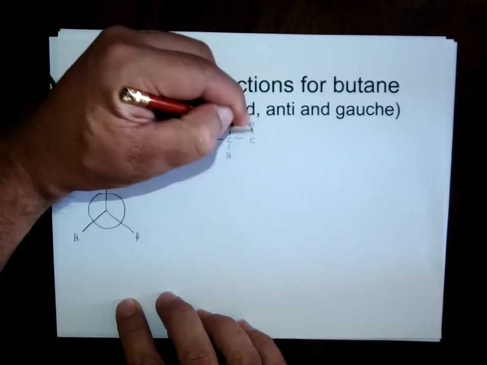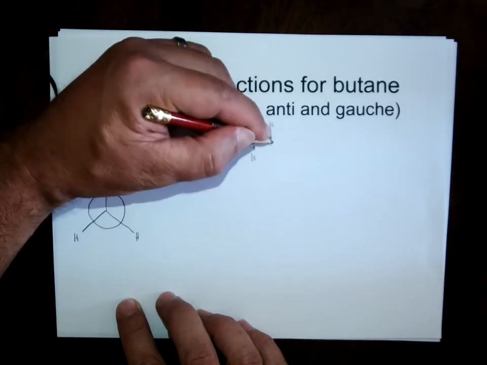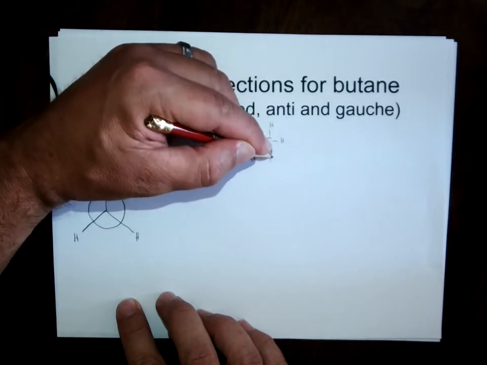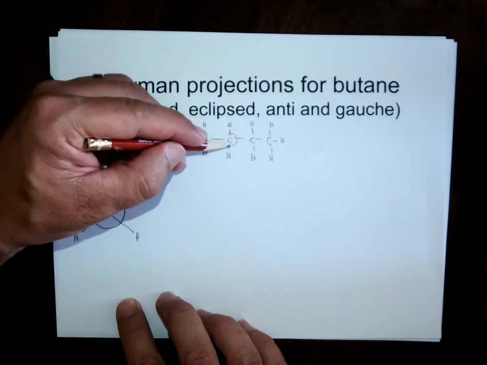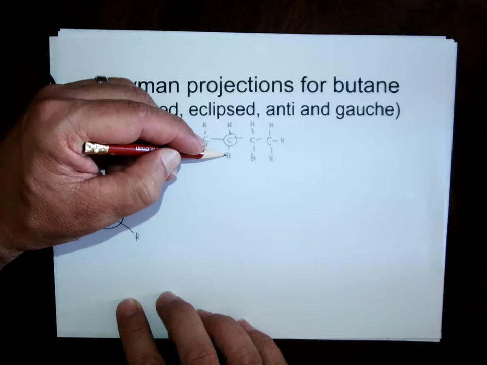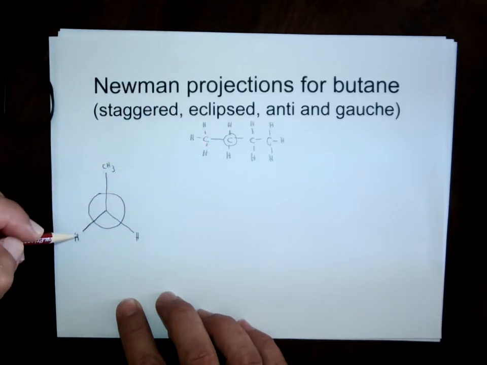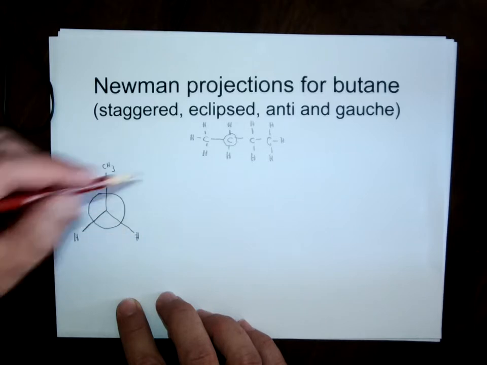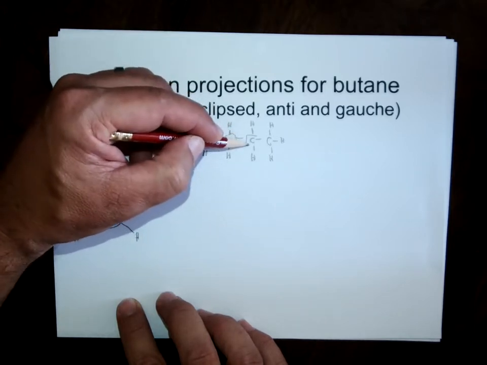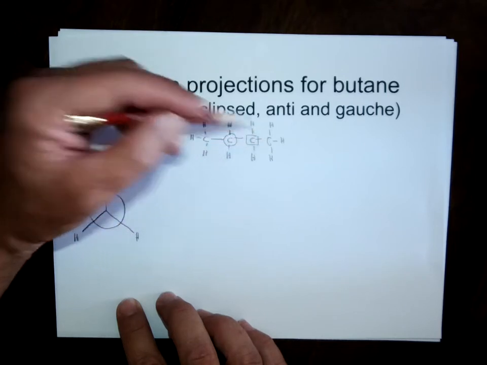So if I look at the butane here, I draw the 4 carbons in a row. If I look at C2, it has a hydrogen, a methyl, and a hydrogen attached to it. So those are the things I draw here: a hydrogen, a methyl, and a hydrogen. And then C3, which is in the back, also has a hydrogen and a methyl in there.